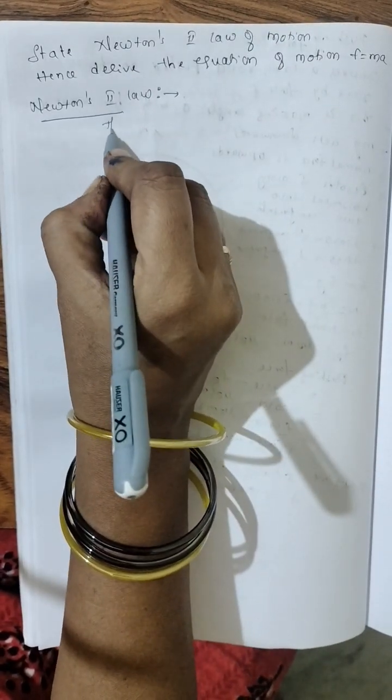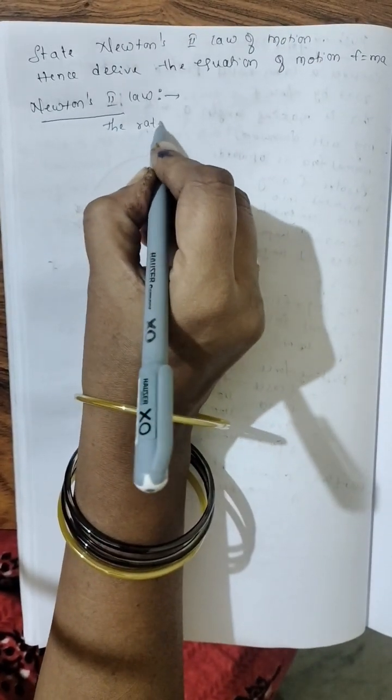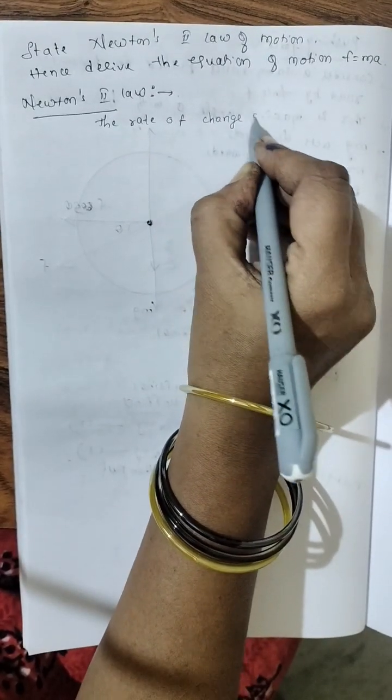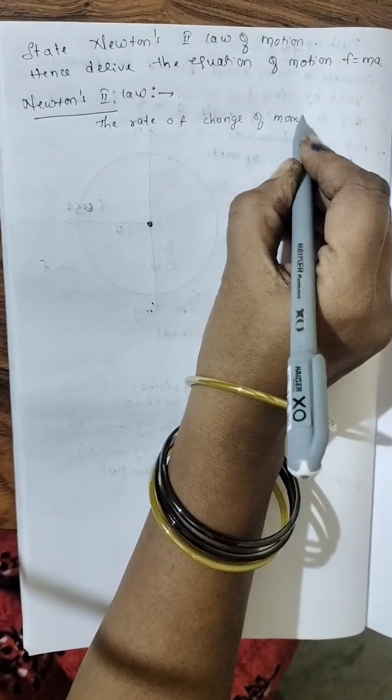What is the statement? The rate of change of momentum.